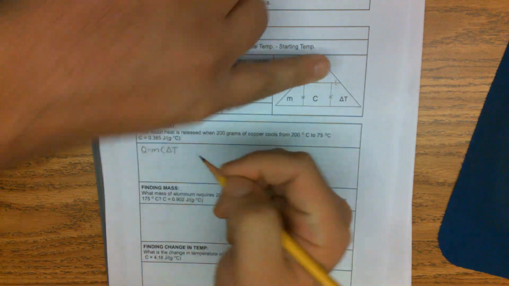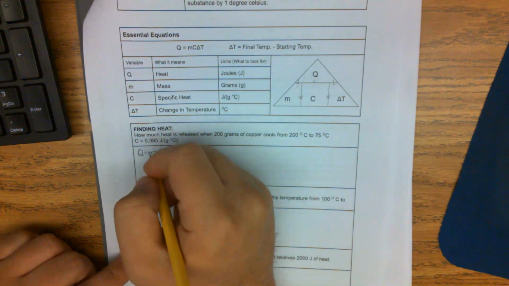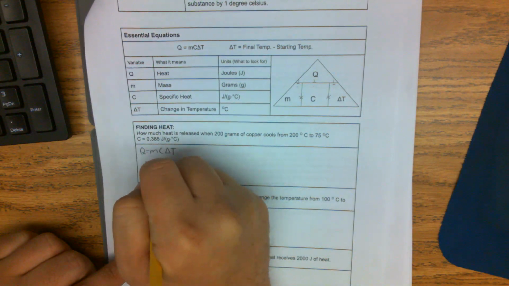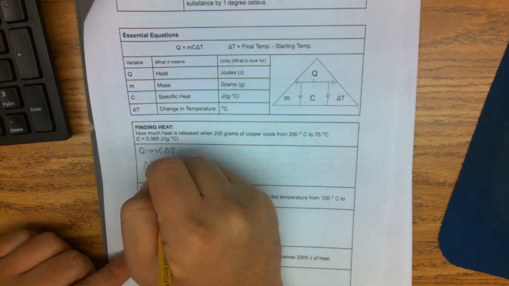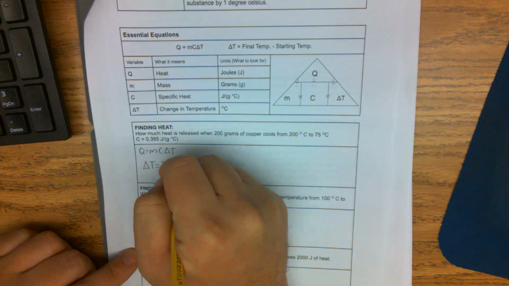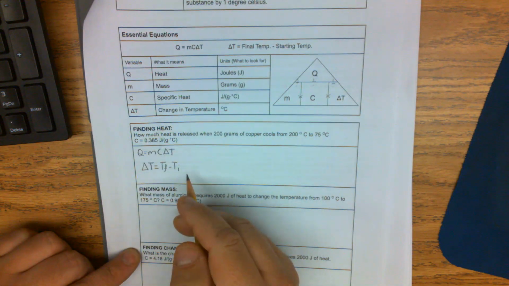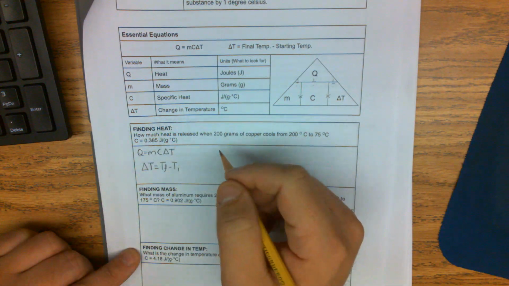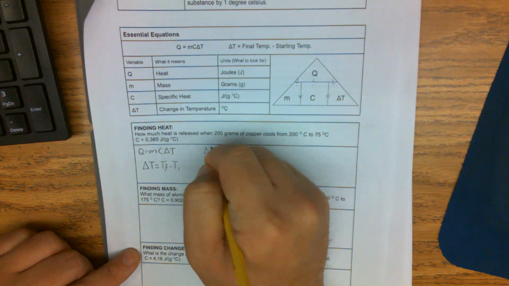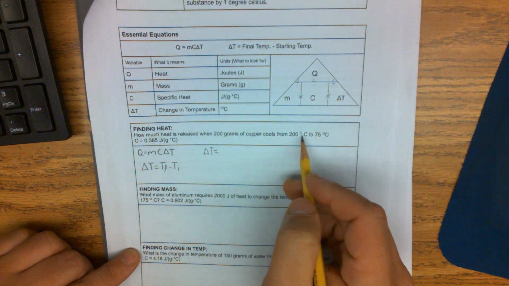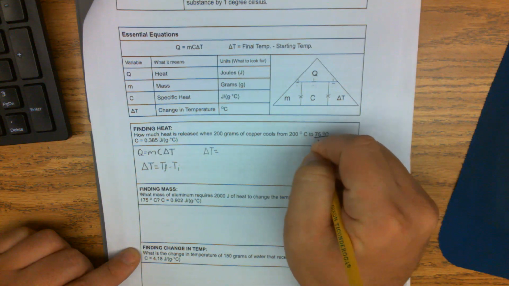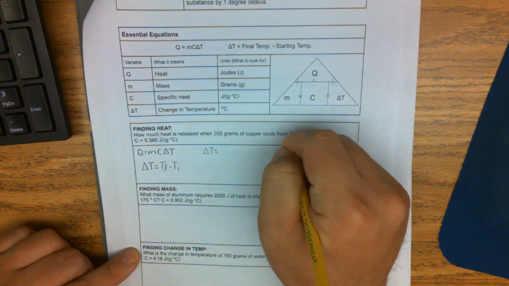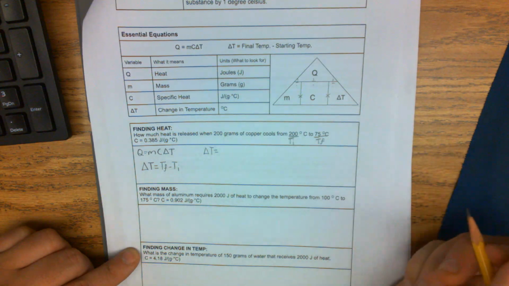And then our delta T is our change in temperature. So delta T is going to be equal to our final temperature minus the starting temperature. So we're going to do TF minus TI, I for initial. All right, so let's look at our change in temperature. The change in temperature is going to be the final one. So it cools from 200 to 75. So this is going to be our final temperature, and then our initial temperature is going to be this one here.